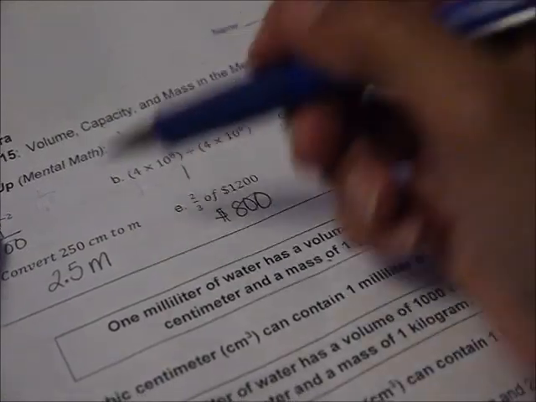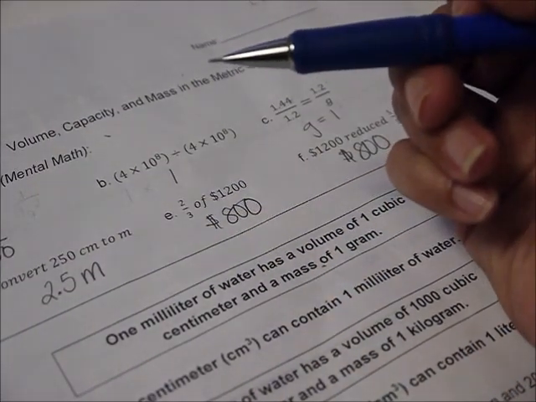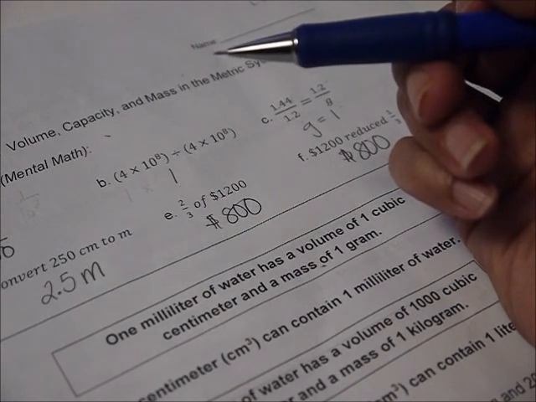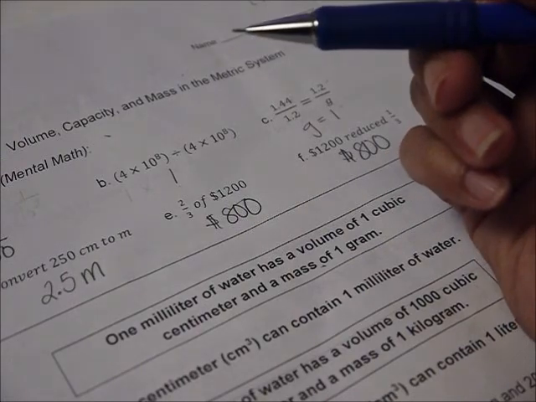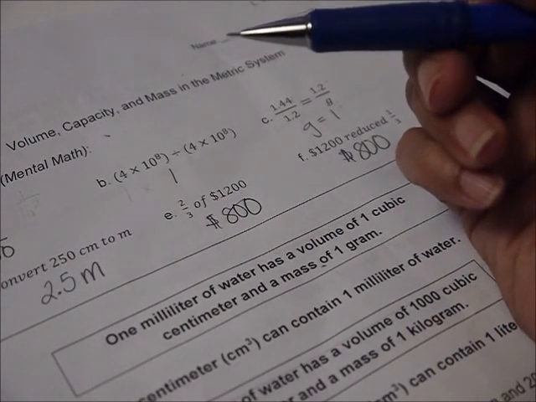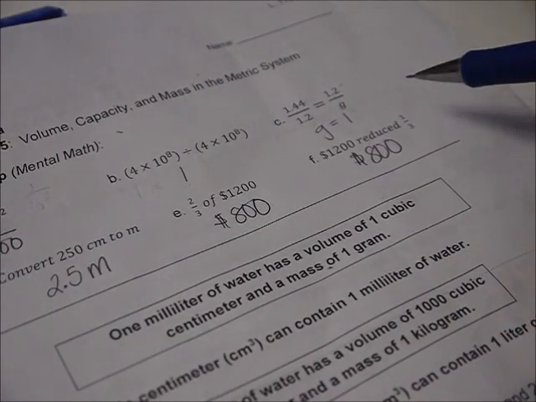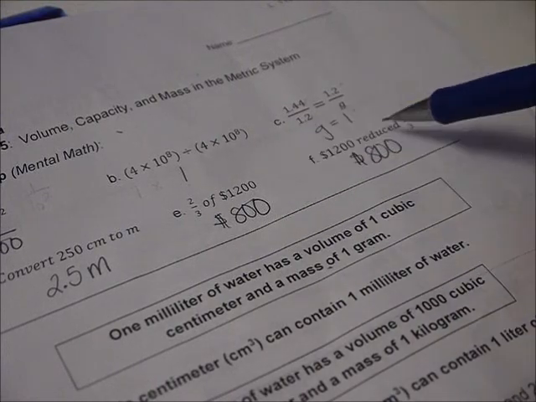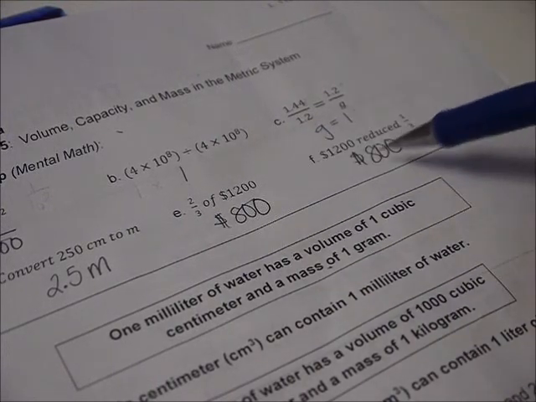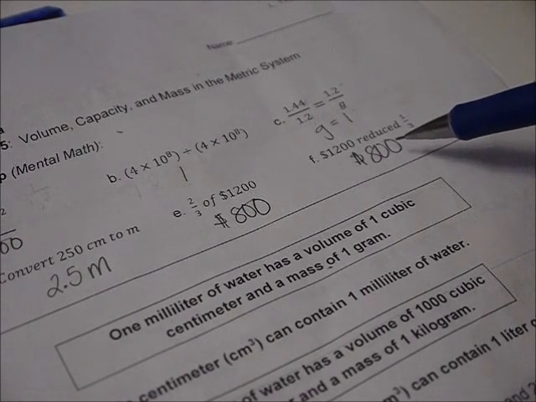Okay, converting here, we have 2.5 meters. And then 2/3 of 1200. Well, 1/3 of 1200 is 400. 2 of those is 800. Now they say 1200 reduced by 1/3. So you take, that's really what's left, right? Or, sorry, that's if you take 400 off of 1200. I was thinking something else. We get $800. Okay, so fun there.